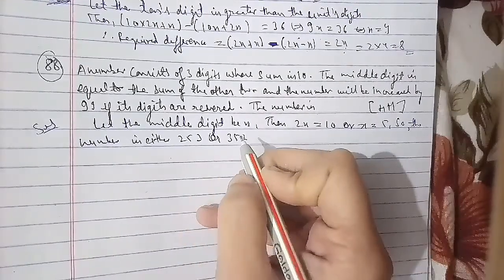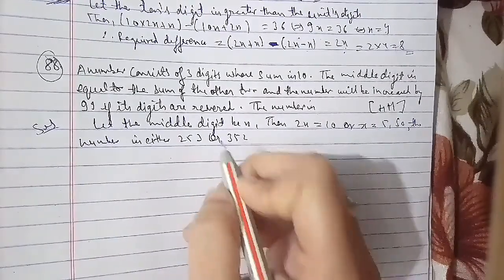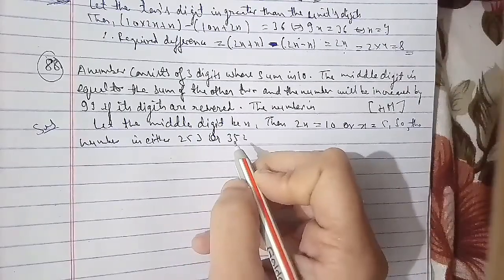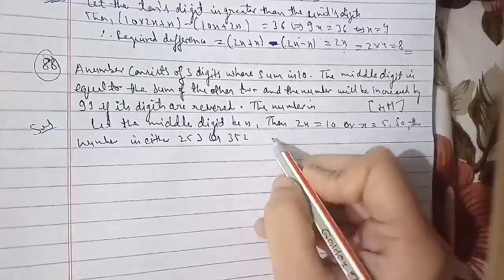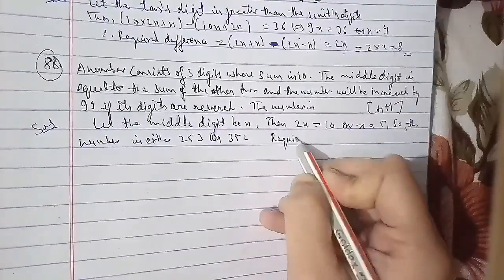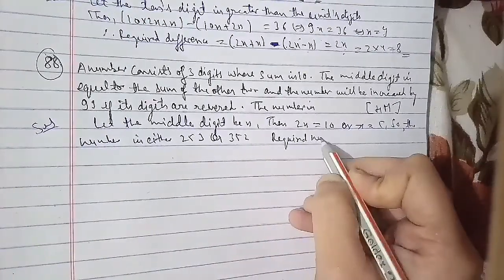That will be the right answer, and that is also an important one. The required number is 253.